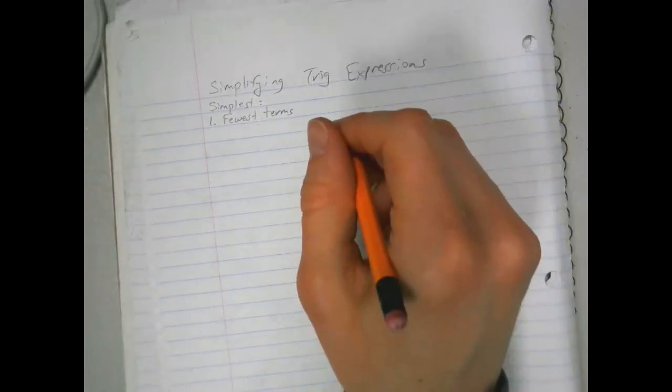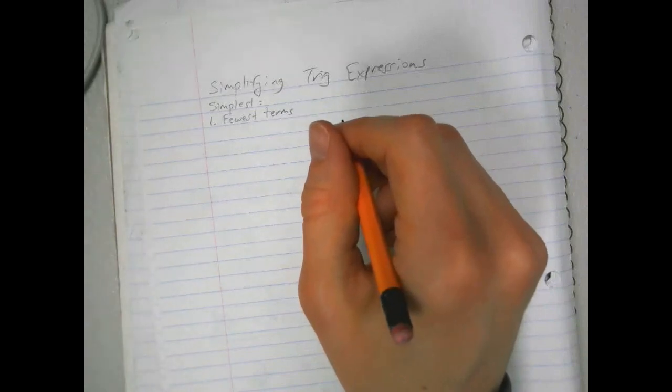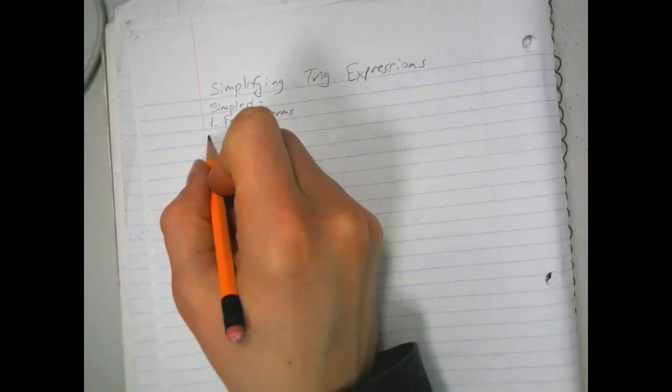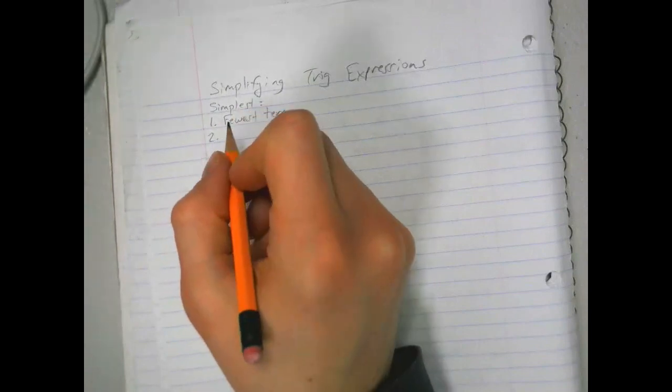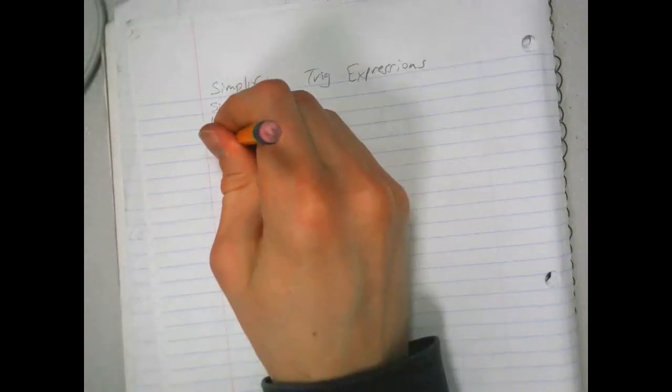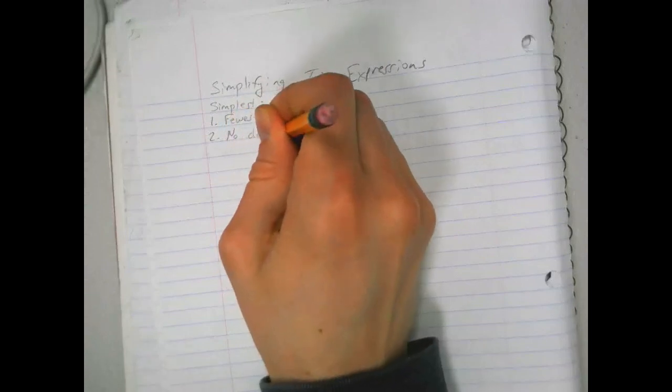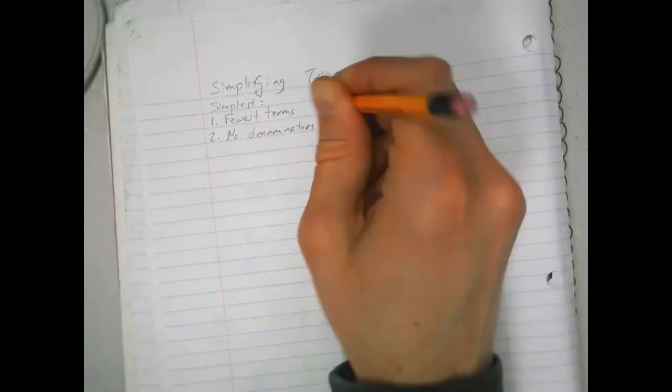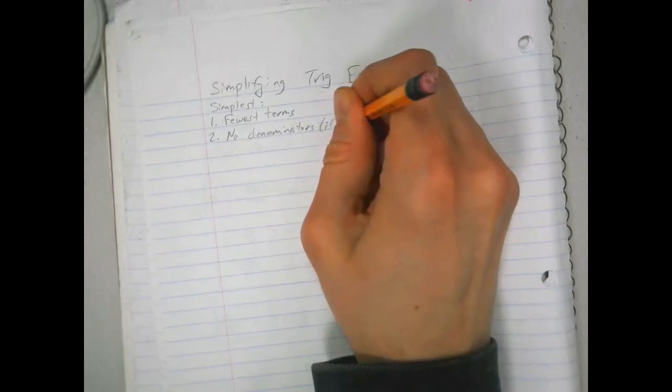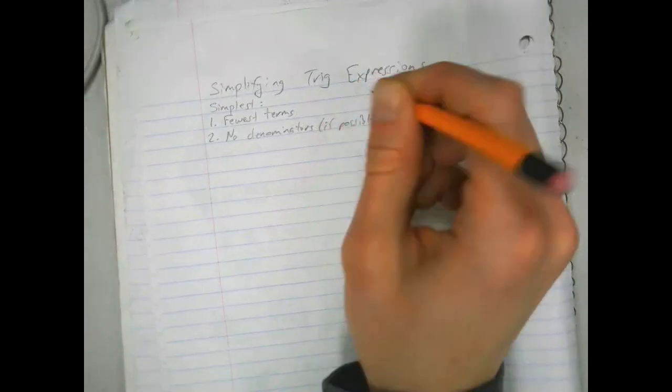So like if it's sine x plus cosine x, that's 2 terms, whereas if it's sine x times secant x, that's just 1 term all multiplied together. So we want the fewest terms. We also want no denominators, if possible. So we always want to take any trig functions in the denominator and instead write it as the reciprocal in the numerator.